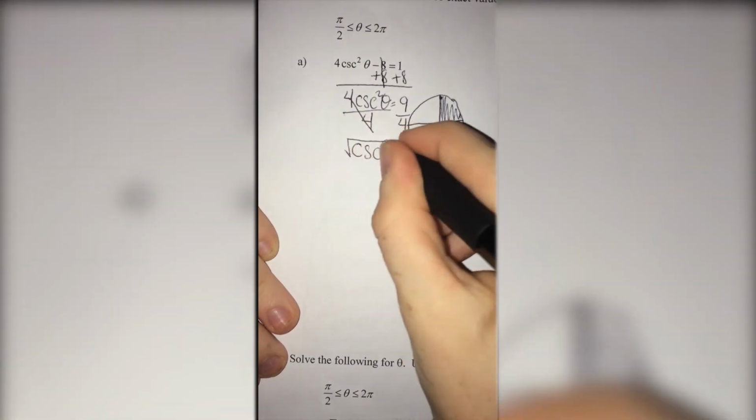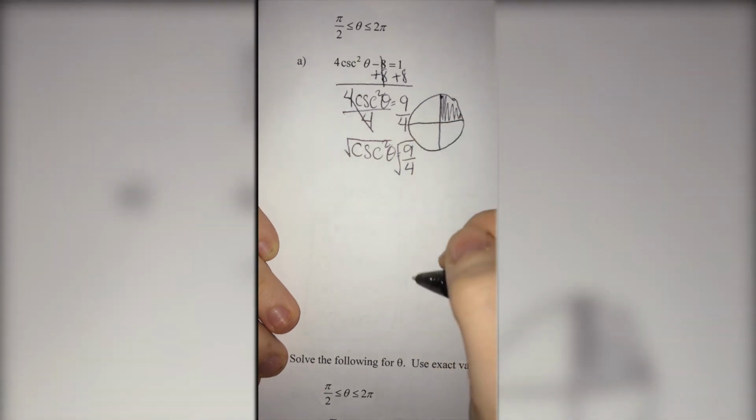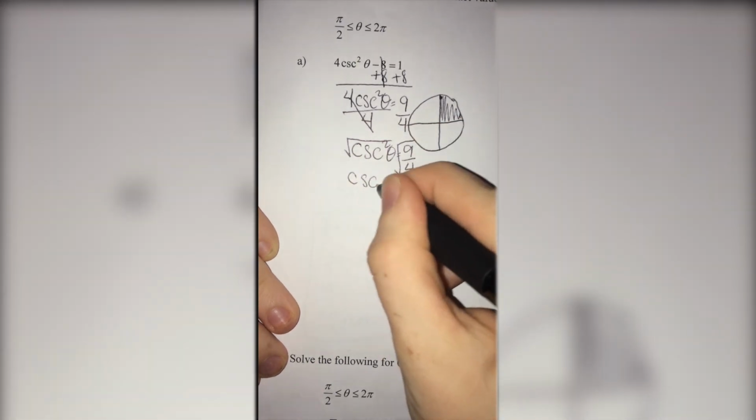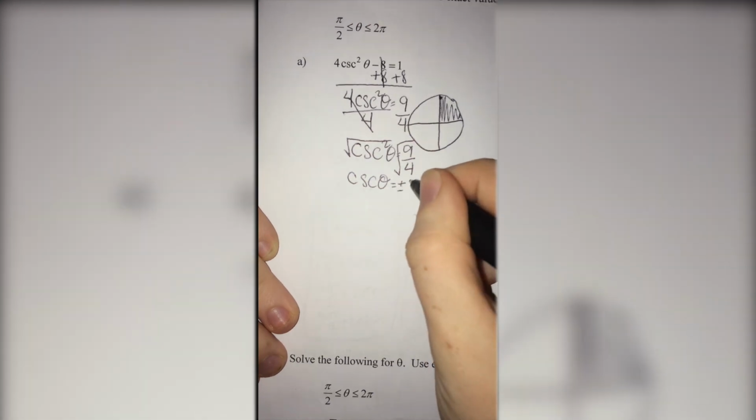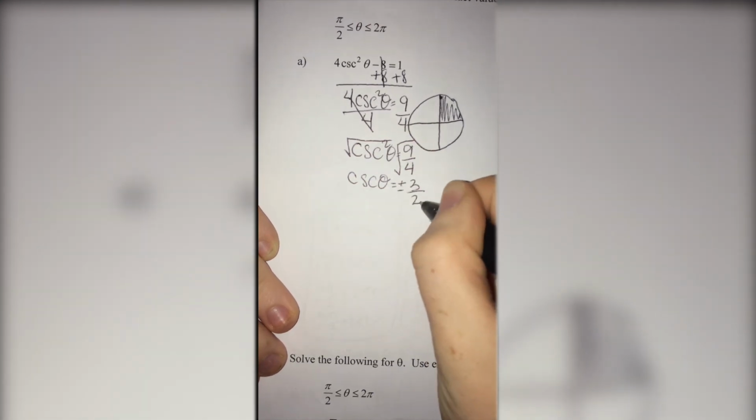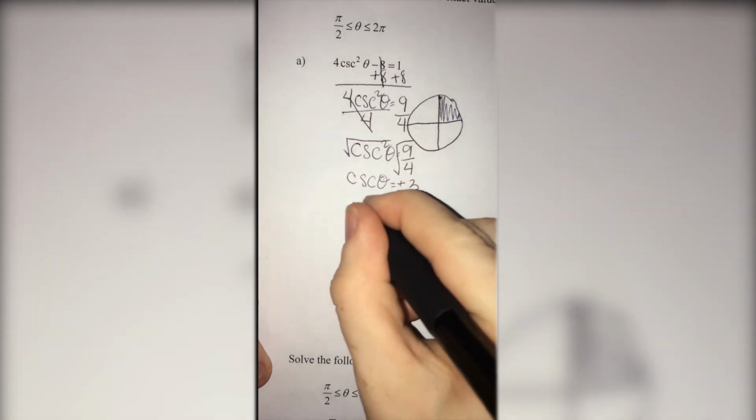Now take the root of both sides. Don't forget that plus or minus. Okay, flip your fraction so that you have sine.